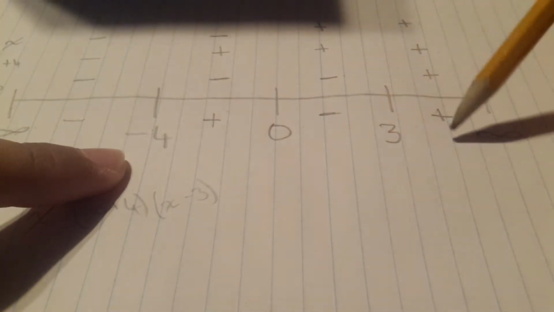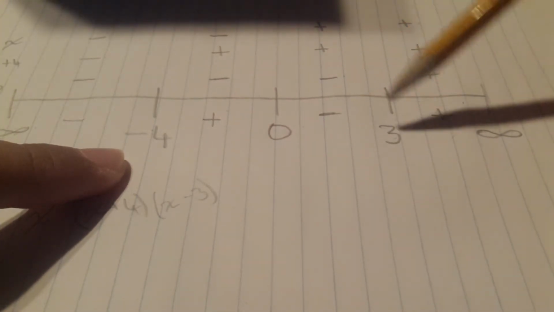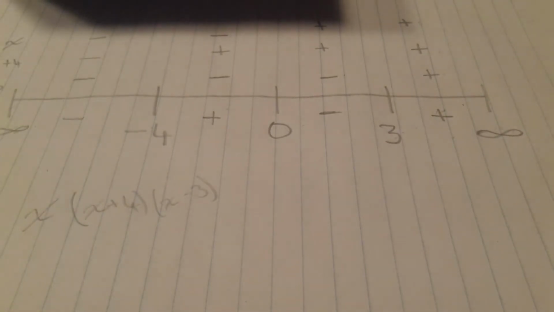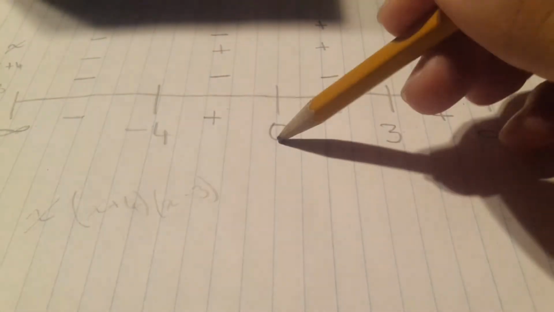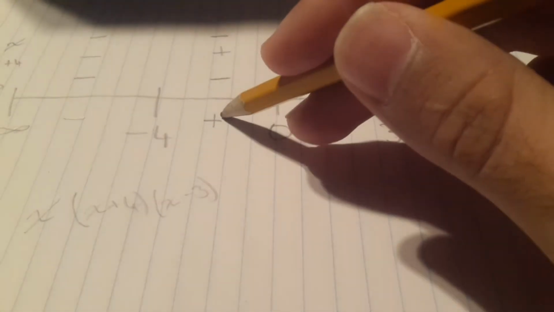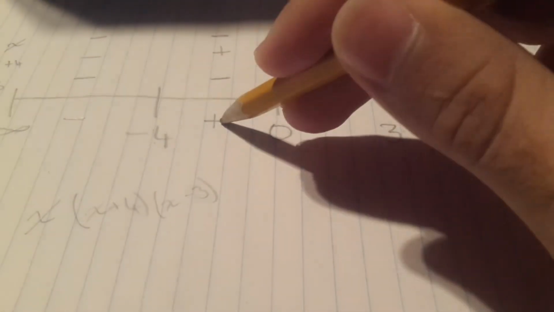On the graph, between -infinity and -4, the graph will be in the negative section. Between -4 and 0, the graph will be in the positive section. Between 0 and 3, the graph will be in the negative section. And between 3 and infinity, the graph will be in the positive section. What does that really mean? Between -4 and 0, everything will be above 0, greater than 0, because any number greater than 0 is a positive number. So between -4 and 0, we're positive.